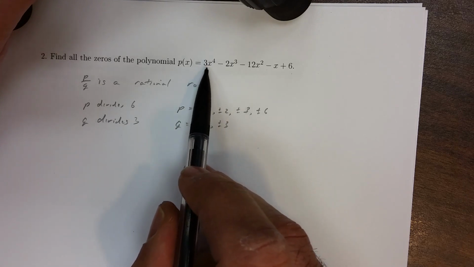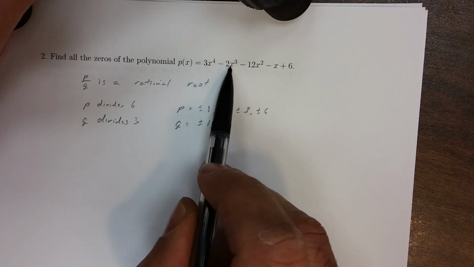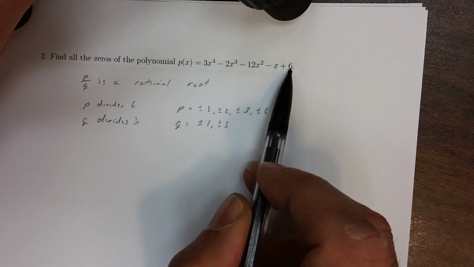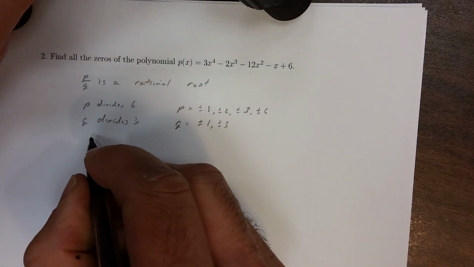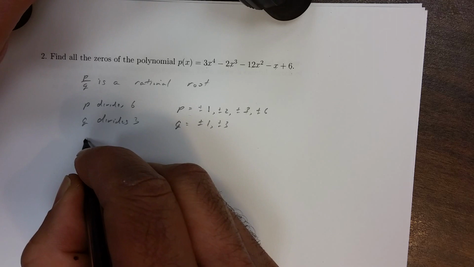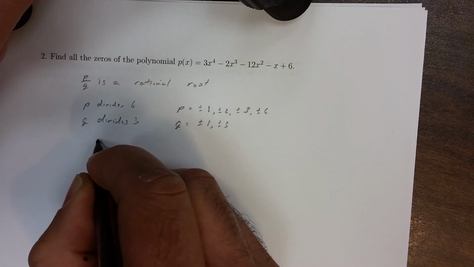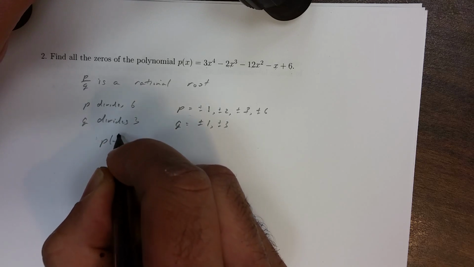If we try p equals 1, we see that 3 minus 2 is negative 1 minus 12 is negative 13 plus 6. That gives us minus 6. That doesn't work. But we can try p equals minus 1. So let's try p over q equals minus 1. So we'll plug in minus 1.